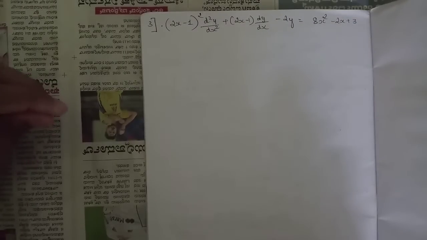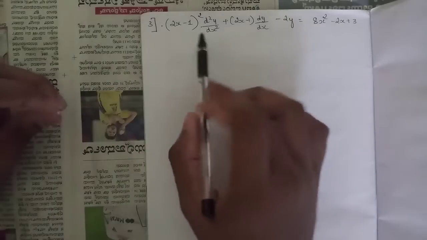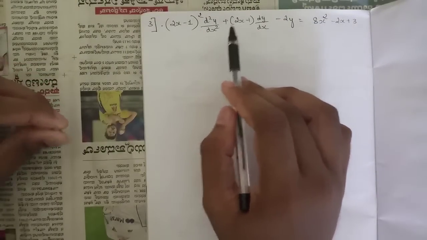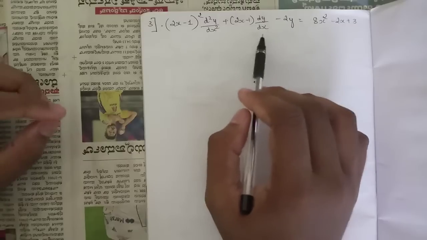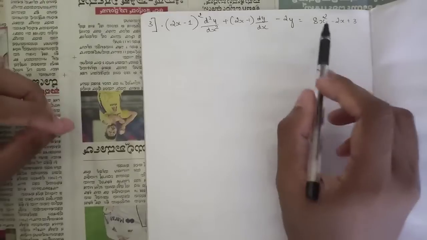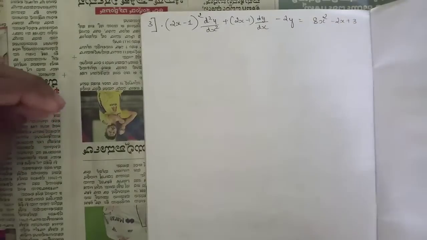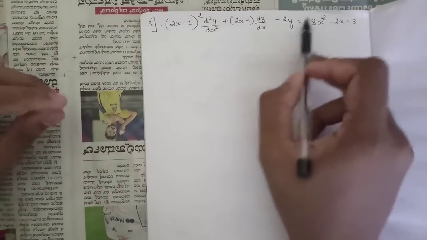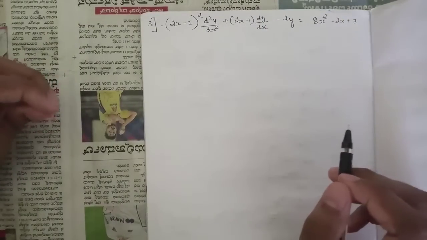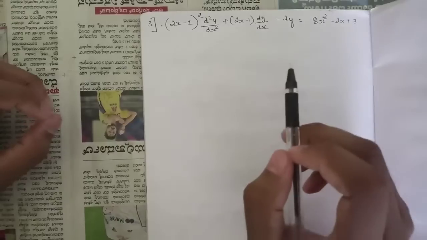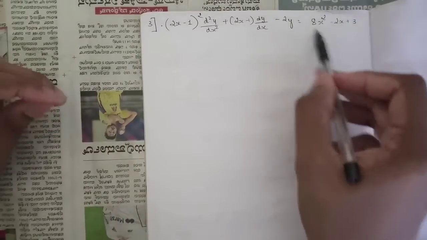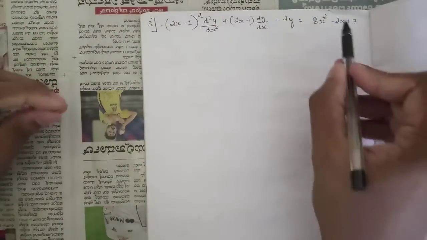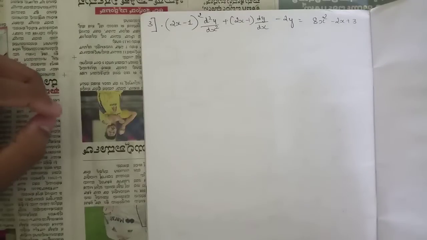So this is your first question of this session: (2x minus 1) the whole square d square y by dx square plus (2x minus 1) into dy by dx minus 2y is equal to 8x square minus 2x plus 3. The first thing you might say is that this is of the third type polynomial. But no, in these kinds of problems for Cauchy's and Legendre's, whatever is the value of r of x, we need to replace it by r of z, and wherever x is there, we need to substitute that.